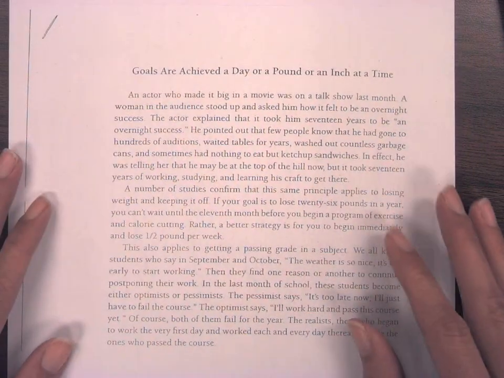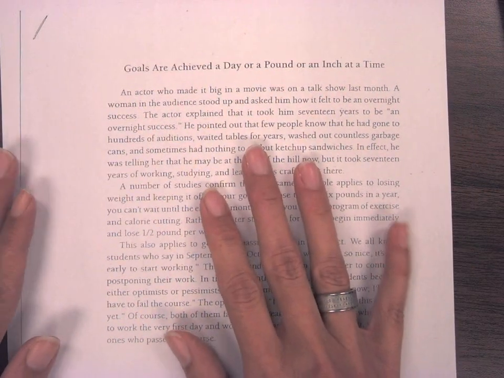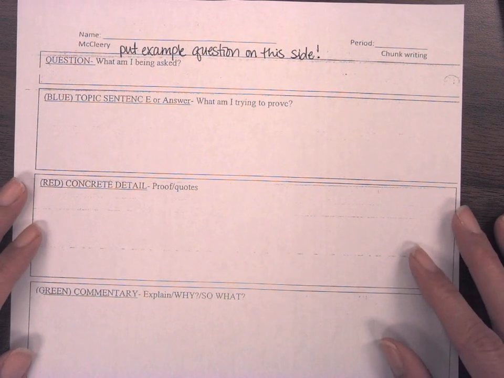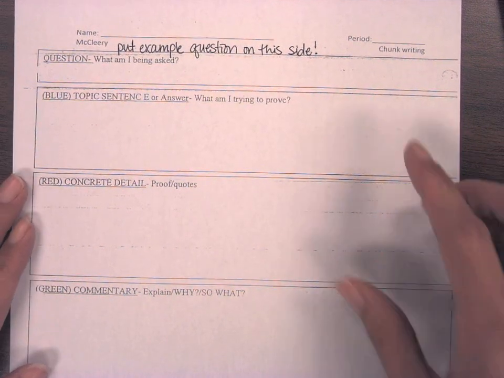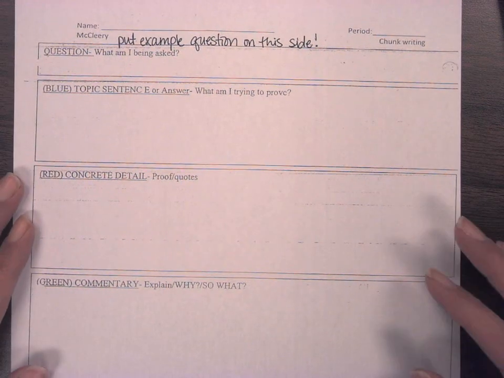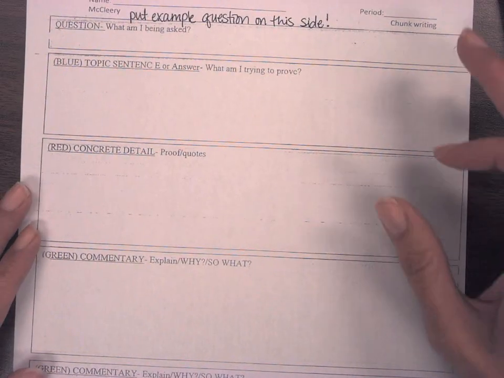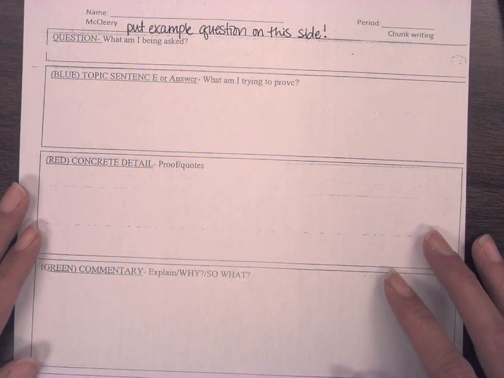Also, we have this little article that we're going to read in order to answer a question about it. This will also be posted in Google Classroom for you to refer back to. And then we're going to do our actual writing on this template. You can see it's called chunk writing in the corner, basically the same thing, color writing or Jane Schaefer writing. It has 1, 2, 3, 4, 5, 6 boxes on it. And this is also going to be available in Google Classroom.